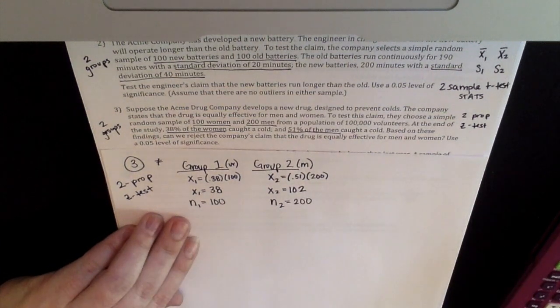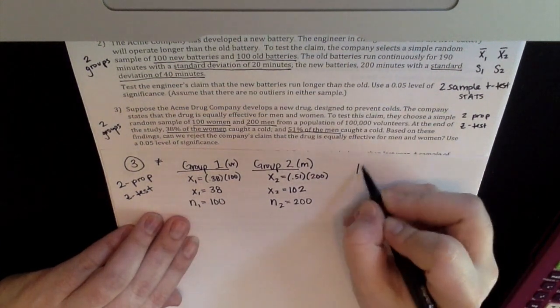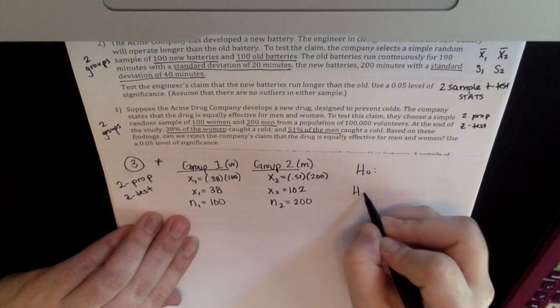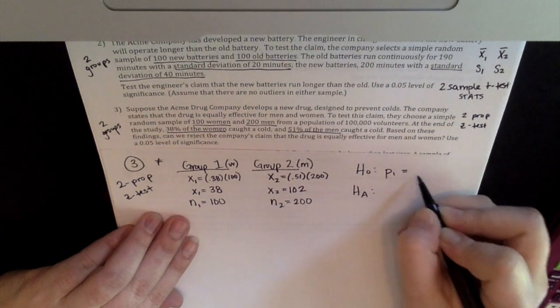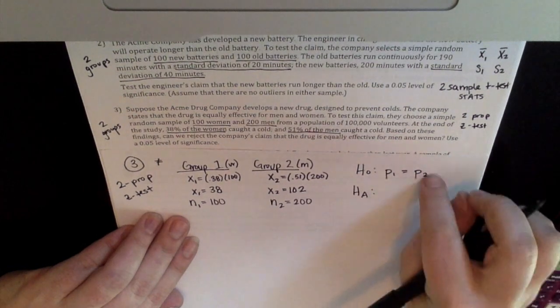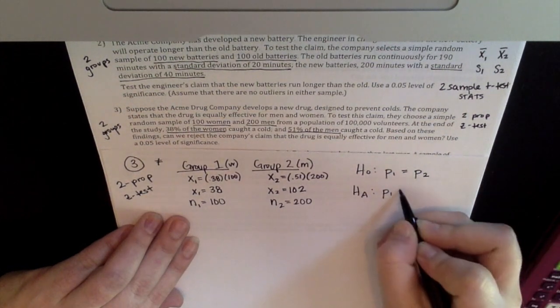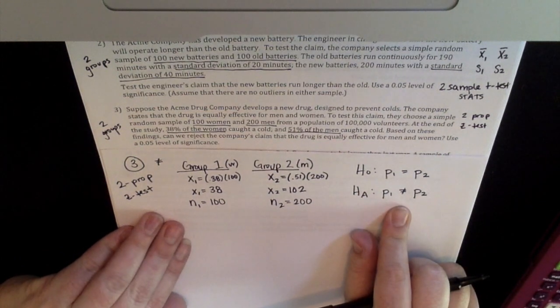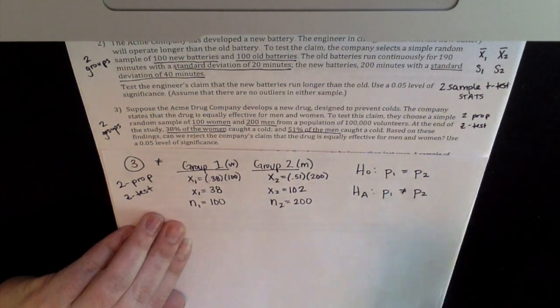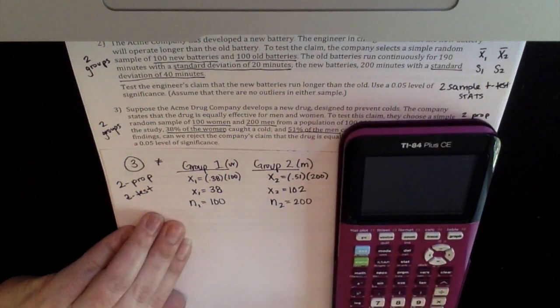Now I can write out my hypotheses. We believe, this company, the CEO believes that the proportions are identical for men and for women. And we are testing whether or not there has been some kind of a change or that they're not equal to. So let's go to our calculator and run a 2-prop z-test on this information.